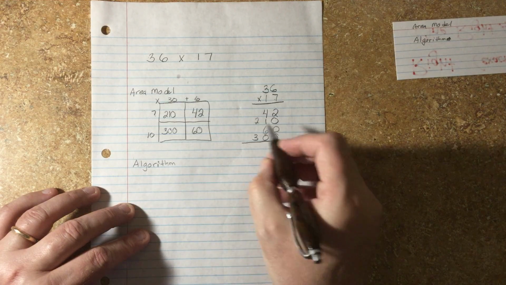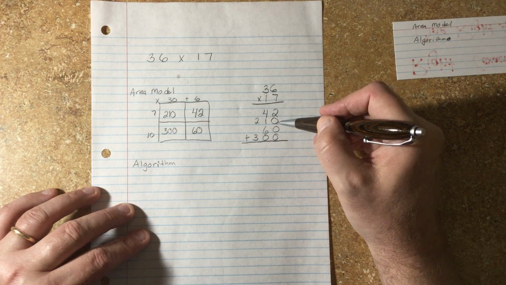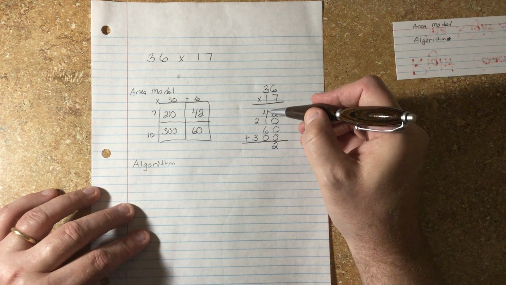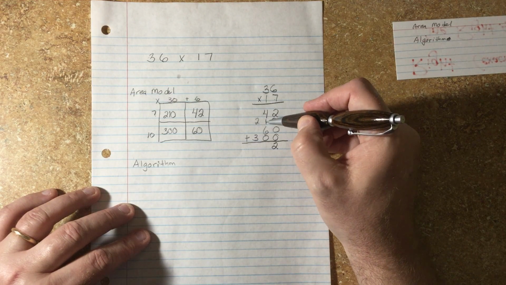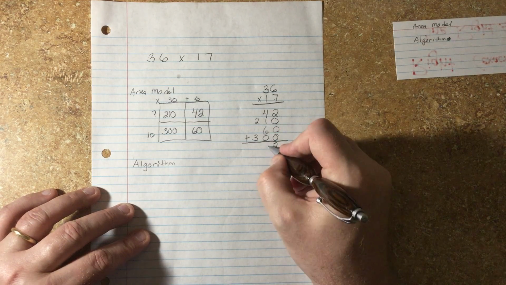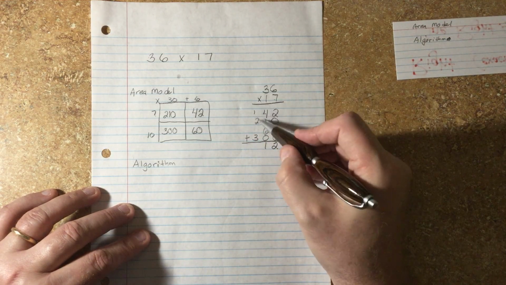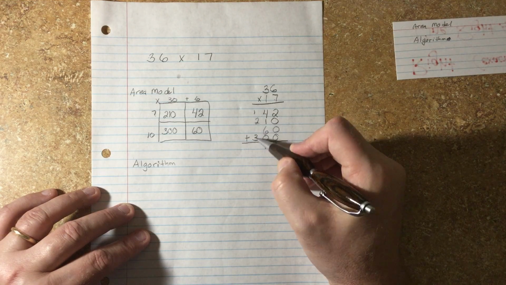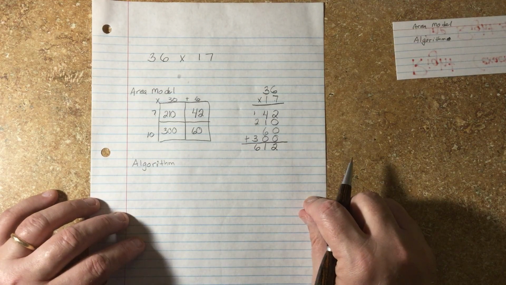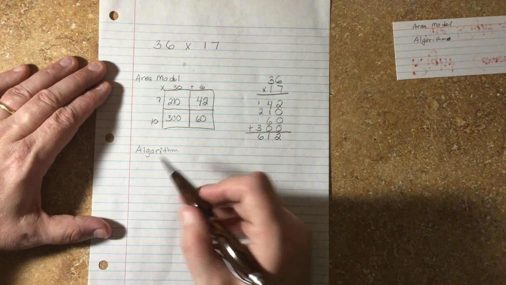So now all we have to do is just do our addition. So we have 2 plus 0 plus 0 plus 0, well, that would be 2. In the tens column, we have 4 plus 1 is 5. And then 5 plus 6 is 11. Plus 0, well, that's going to be 11. So we're going to put our 1, we're going to carry our 1. So we have 1 plus 2 is 3, plus 3 is 6. So we have an answer of 612. So I'm going to go ahead and do this same problem using the algorithm.